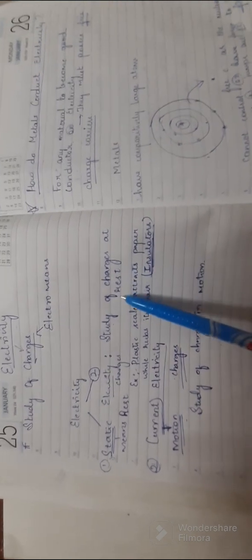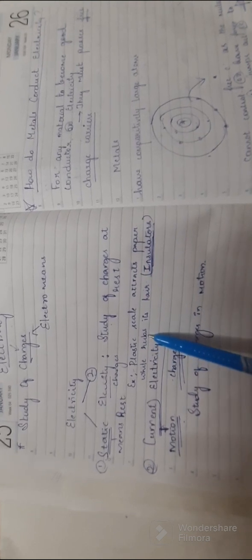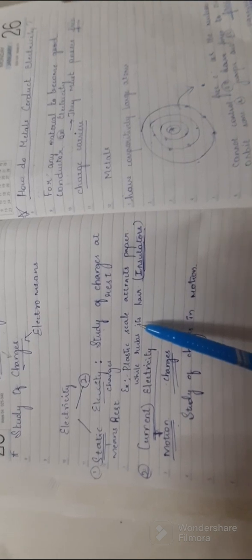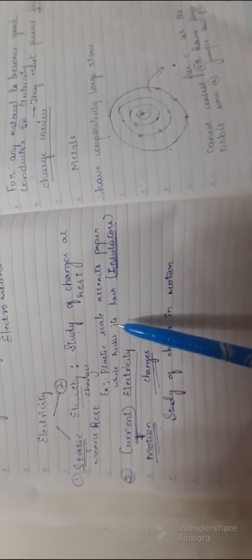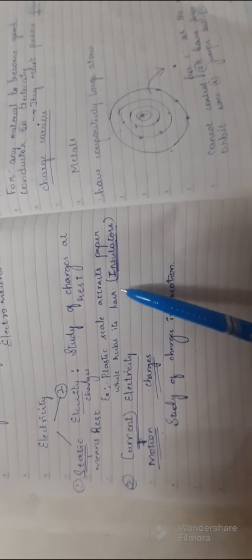Okay. So for example, a plastic scale attracts paper when it is rubbed on hair. So what happens when a plastic scale is rubbed on the hair? It will attract the paper, as we played with it as kids. Okay, and current electricity is nothing but the study of charges in motion.